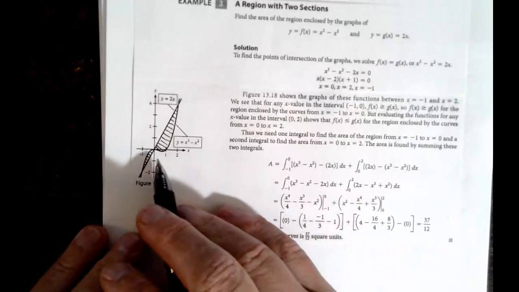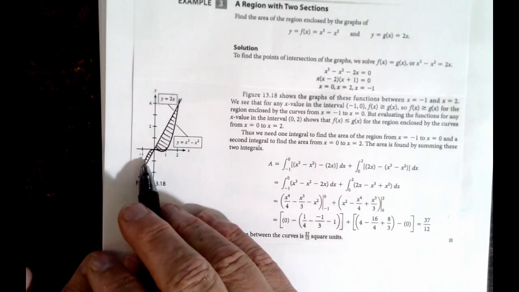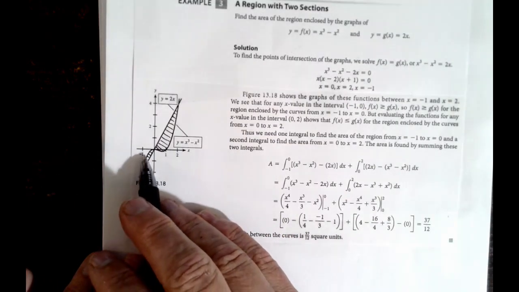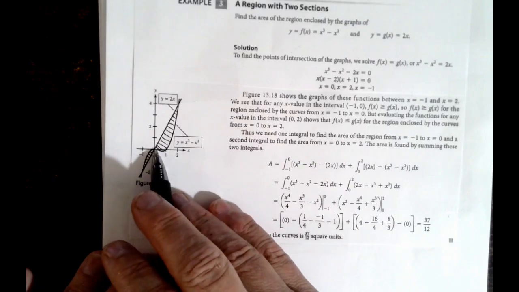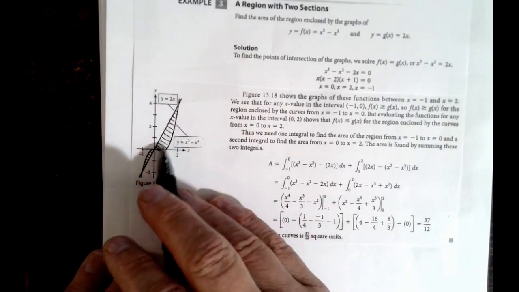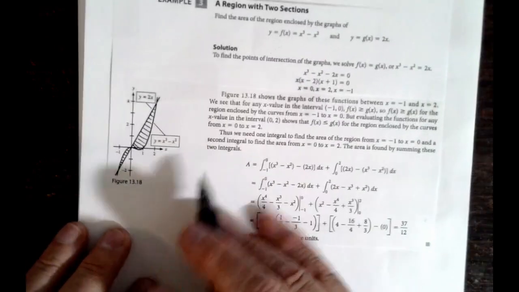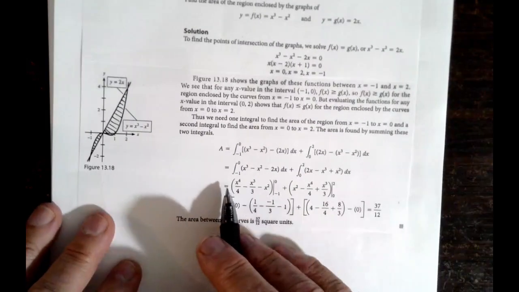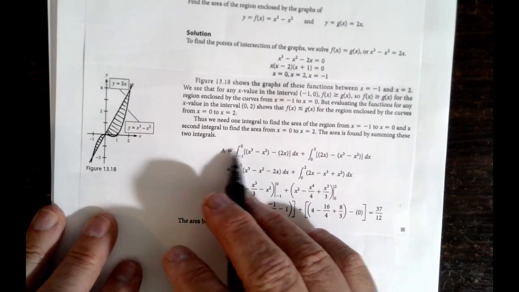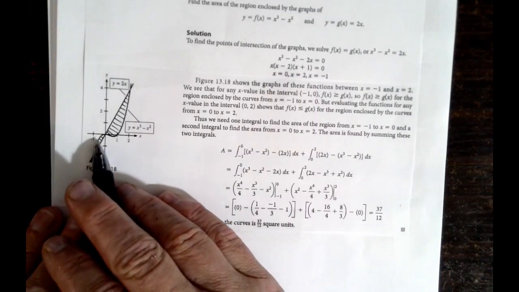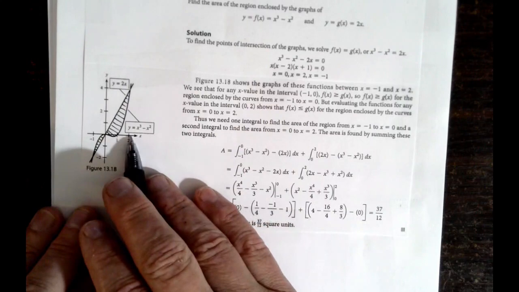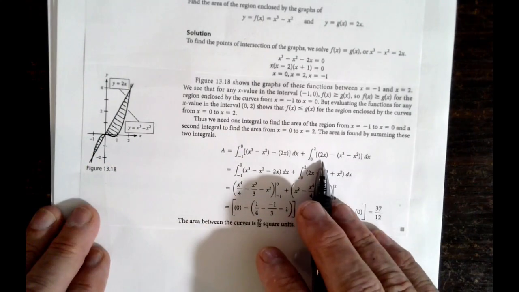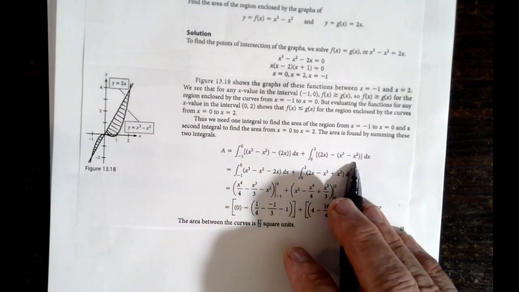Alright, now sometimes you have to be careful in how you do things, because if you look from -1 to 0, the cubic is above the line, but then from 0 to 2 the line is above the cubic. So you have to break it up into two parts. You have to do the integration from -1 to 0 and properly put the cubic first and the line second, and then from 0 to 2 you're going to pick the line first and the cubic second.